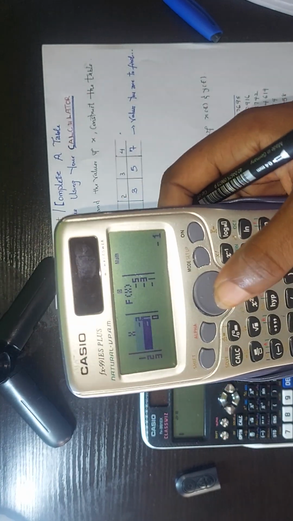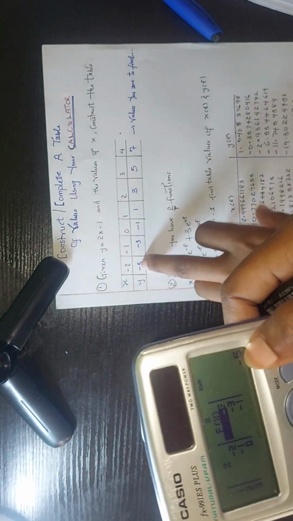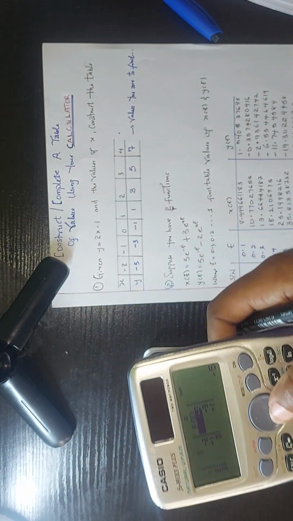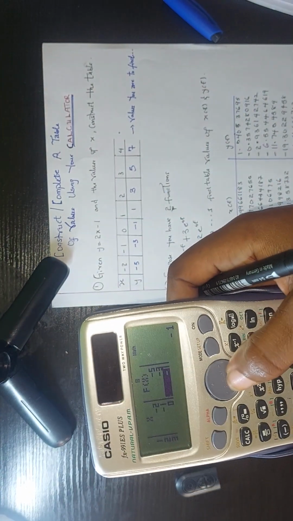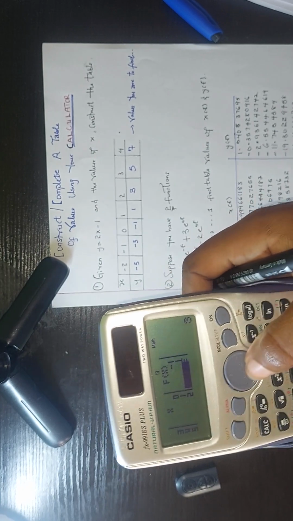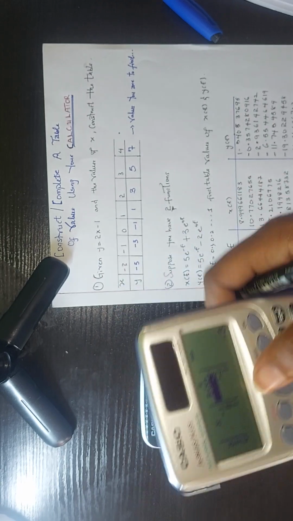So this is your table. When you have x to be minus 2, your value of f of x, which is your y, is what? Minus 5. When you have x to be minus 1, it is what? Minus 3. So this is your table. So simple and straightforward. You can try with other calculators too, or with other questions.